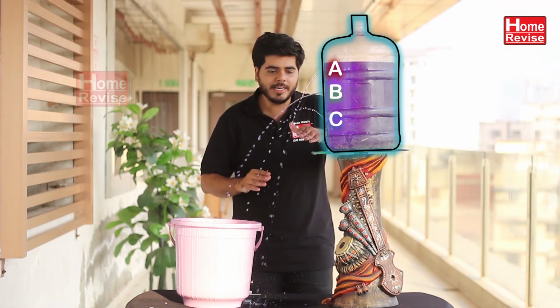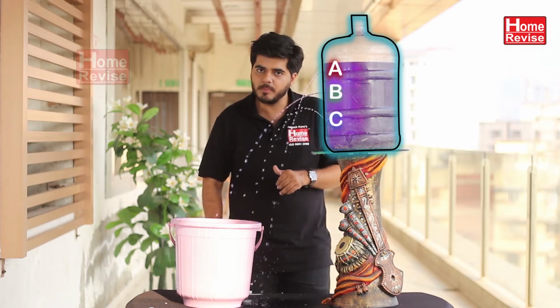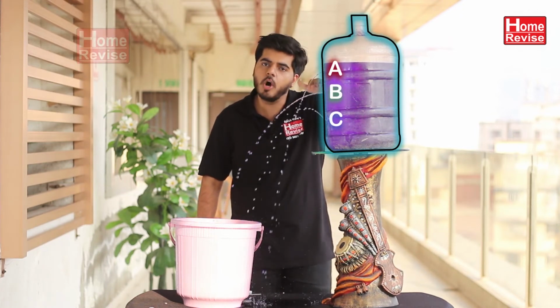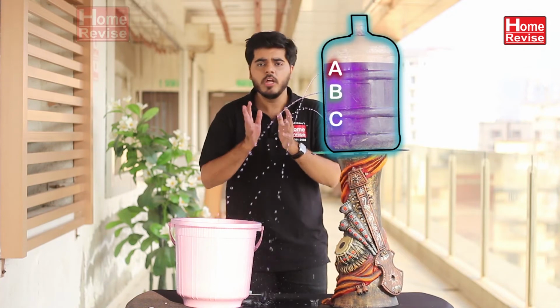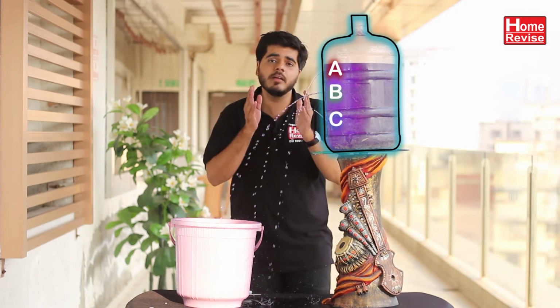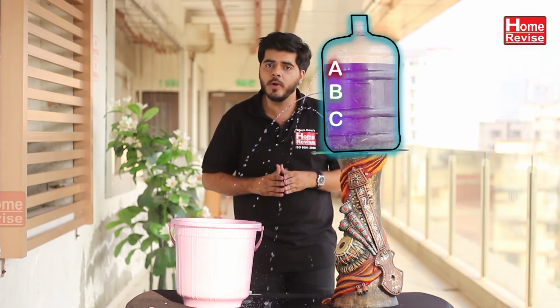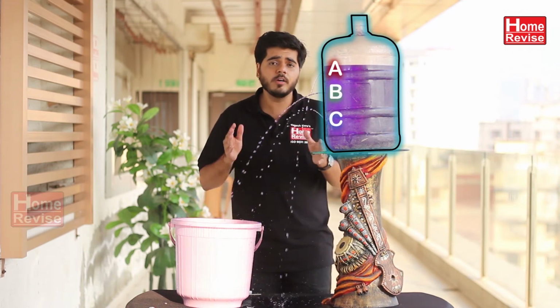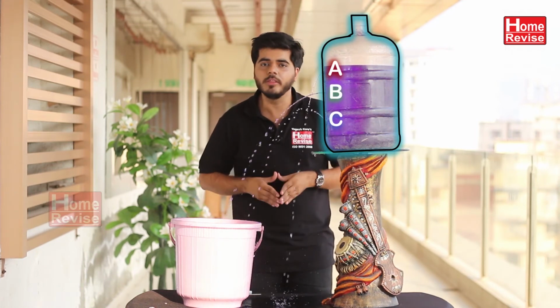Okay, if I am going to consider from bottom, I am going to say it depends upon height. If I am going to consider from top, I am going to say it depends upon depth. Normally we say it depends upon depth because liquid pressure is measured from the height of the liquid column. So from this we conclude that liquid pressure depends upon the depth.